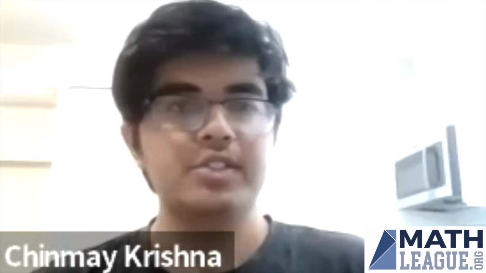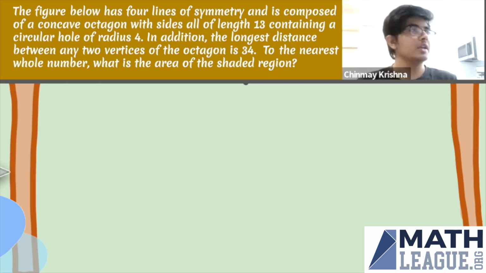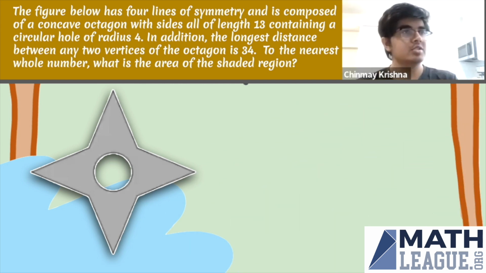Let's go over how to solve number 8 from the target round. The figure below has 4 lines of symmetry, and it's composed of a concave octagon with side lengths all of length 13 and a circular hole with radius 4. In addition, the longest distance between any two vertices of the octagon is 34. To the nearest whole number, what is the area of the shaded region?